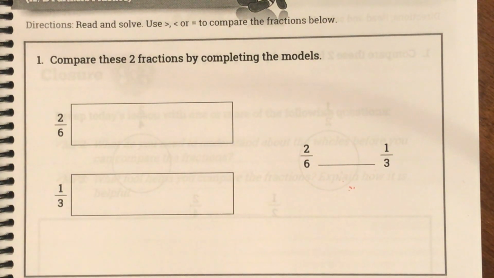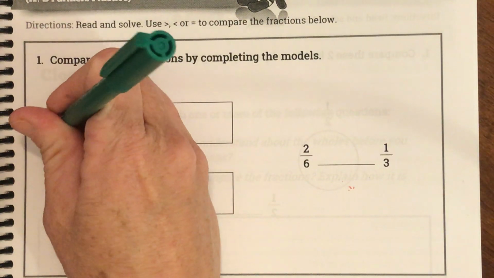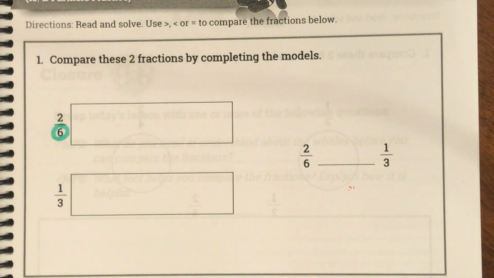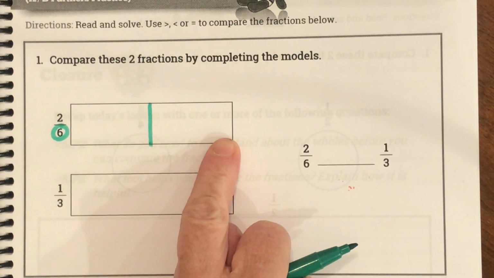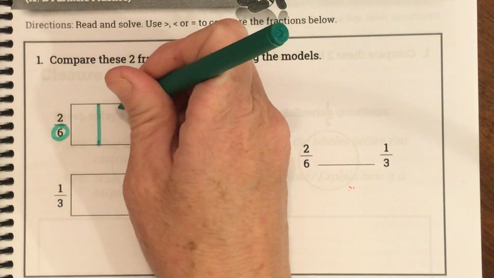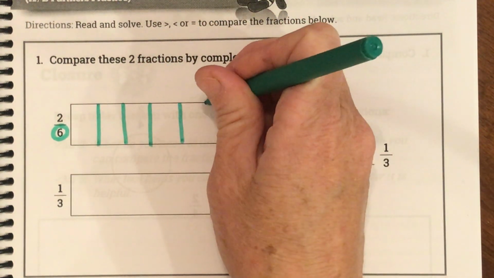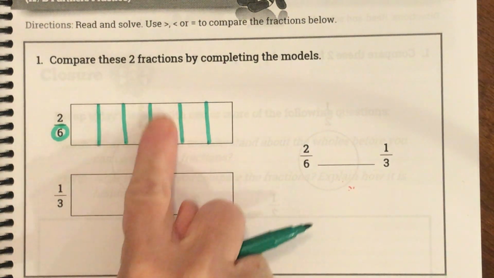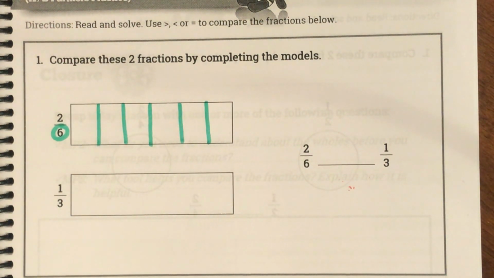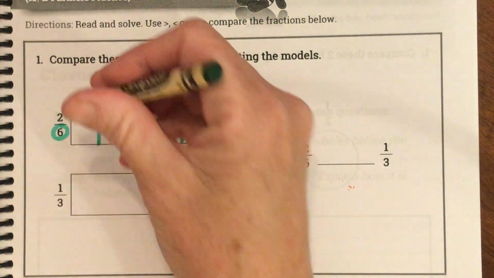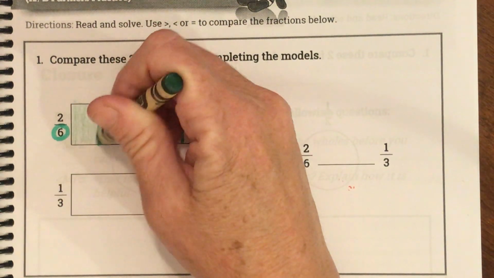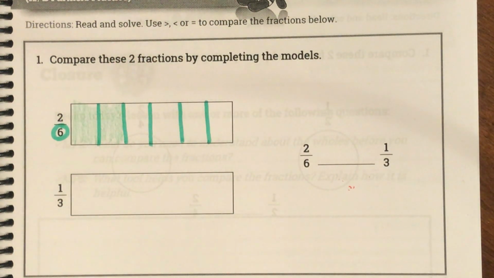Okay, so our top one, 6 is our denominator. So we have to cut that whole into 6 pieces. Okay, so what I want you to do first is let's cut it right in half, as even as we can. Okay, and then let's cut these into 3 each. So we should have 1, 2, 3, 4, 5, 6. Now they're not going to be exactly perfect, but that's our goal. Okay, so 1, 2, 3, 4, 5, 6 is even as possible. And then our numerator is a 2. So let's shade in 2 of the pieces. And that is what 2/6 looks like.